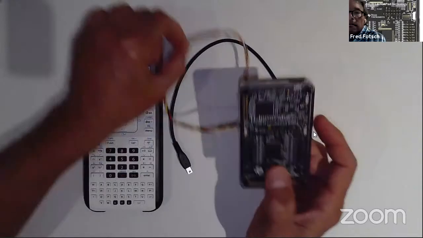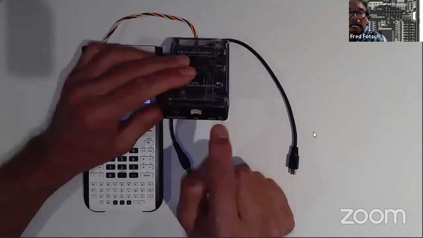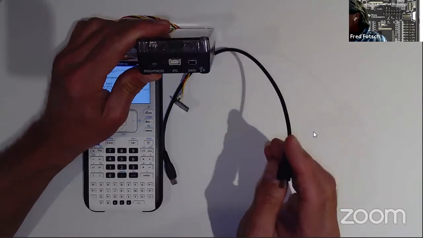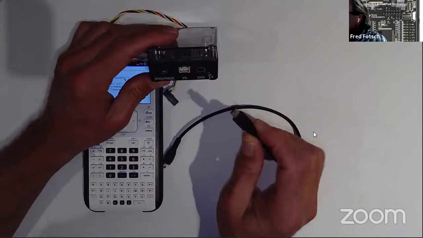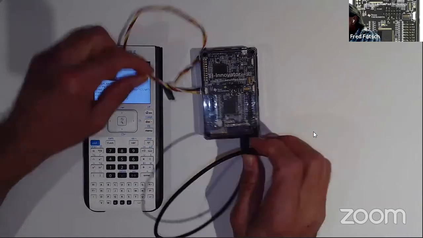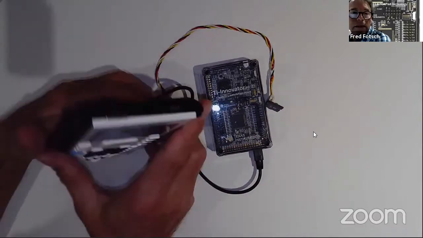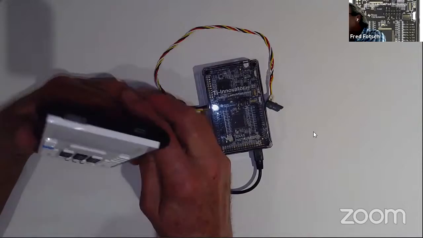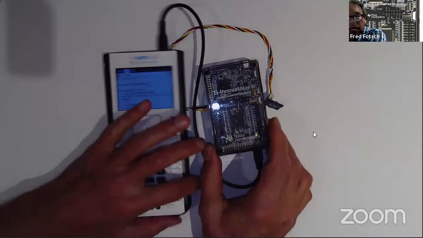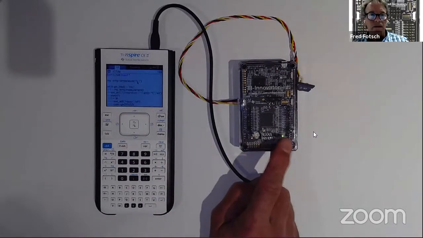And then I need to plug the hub into the calculator, and that happens using this data port right here. There's a USB mini data port. I'm going to take this calculator cable, which comes with the calculator, and plug it into that data port. Then I'll take the other end and plug it into the USB port of the TI-Nspire CX II calculator right up here. When I do that, you'll see that a little green light comes on that says I'm ready to go.